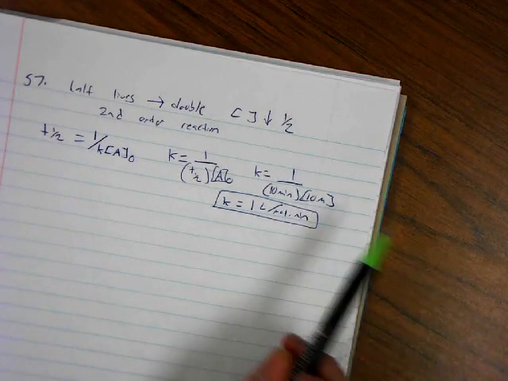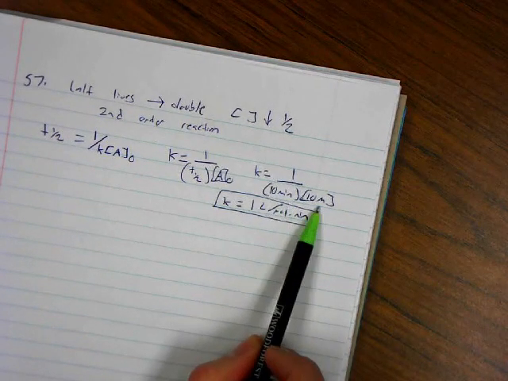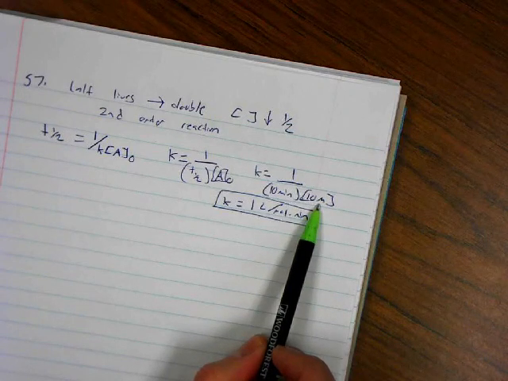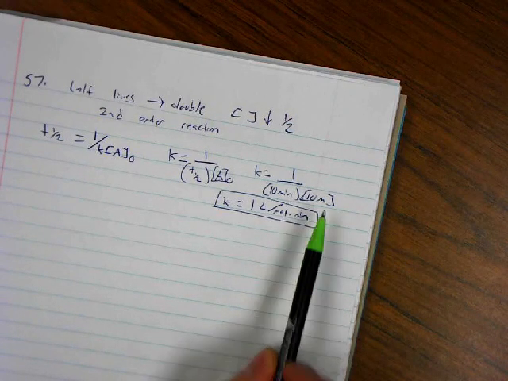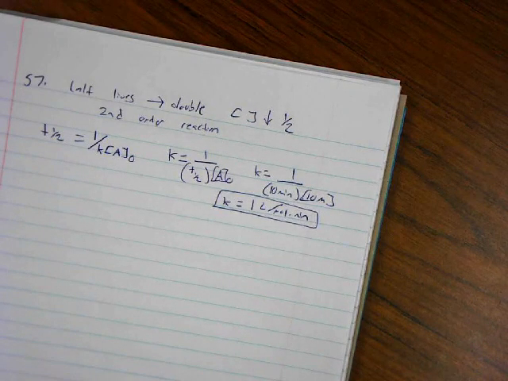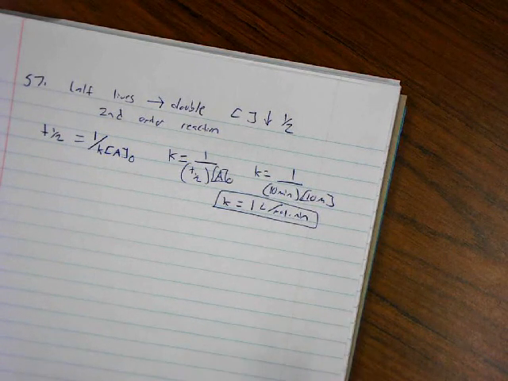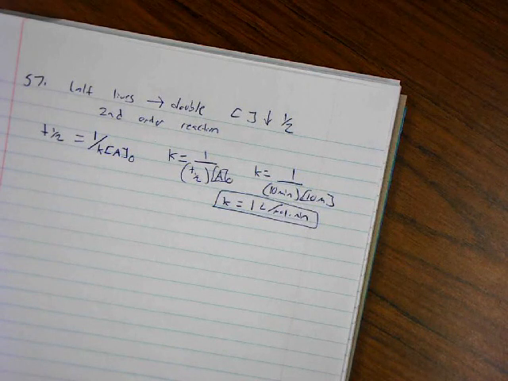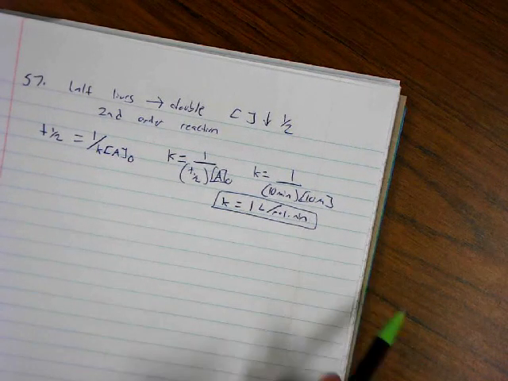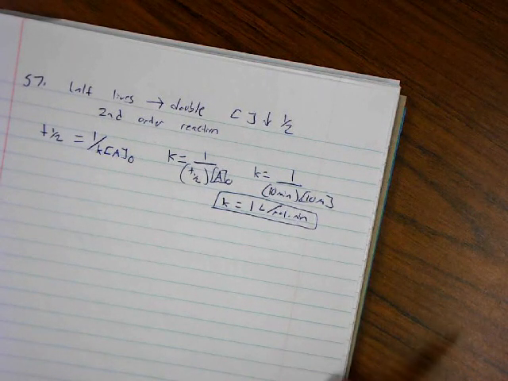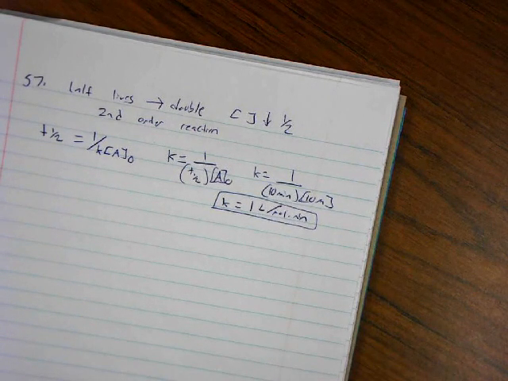How do you know the units? Well, I have 1 over minutes times molar. Molar is mole per liter, and then I have to flip it. That's how I got liter on the top and mole on the bottom. It doesn't matter whether it's minutes or seconds, as long as you keep it consistent. Whatever you start with is what you end with. It could be minutes squared, so just watch your units.